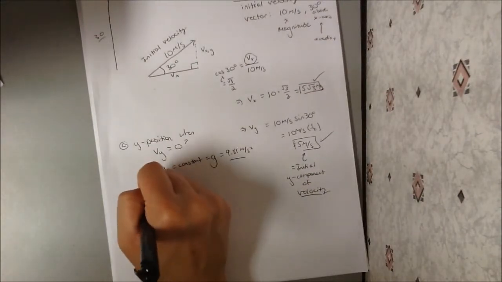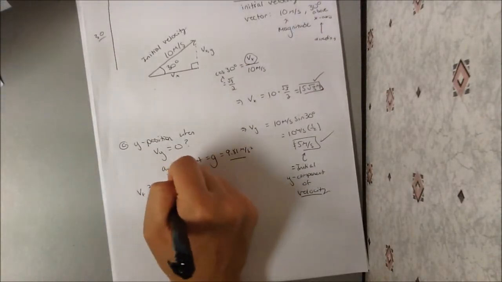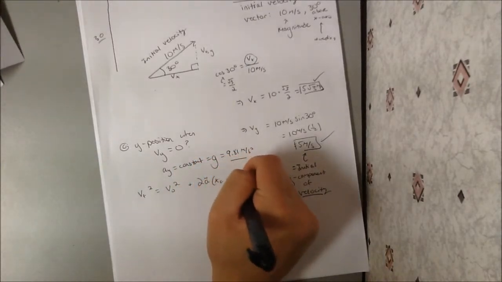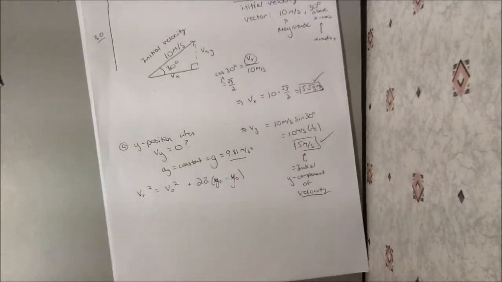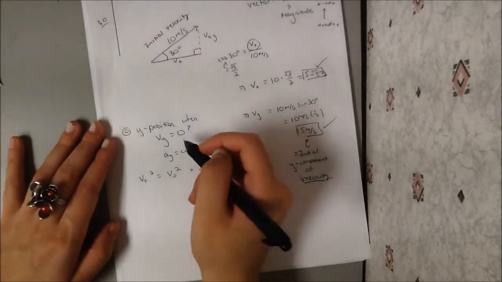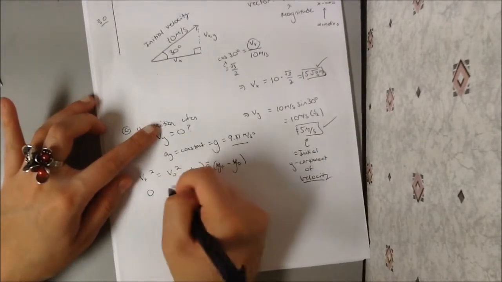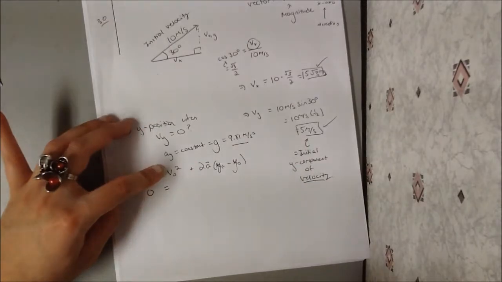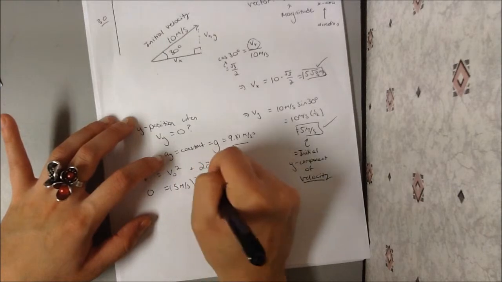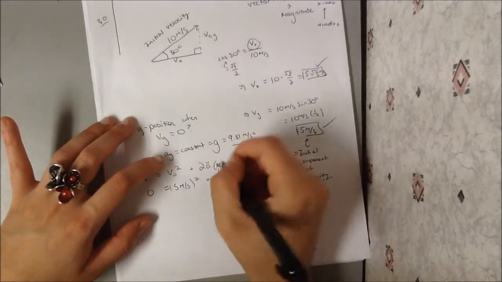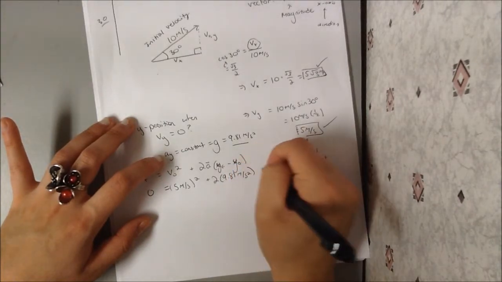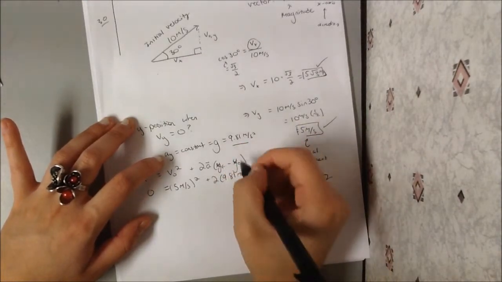So that means that we have the final velocity squared equals the initial velocity squared plus 2a times the change in x, or in this case, we'll make it y because it just makes it easier. Now, we want the y position where the y velocity is 0, so our final is going to be 0. Our initial is going to be the y component of velocity, which is 5 meters per second, and again, this is going to be squared. Plus 2 times our acceleration in the y direction, which is 9.81 meters per second squared, times the final y position minus the initial position.